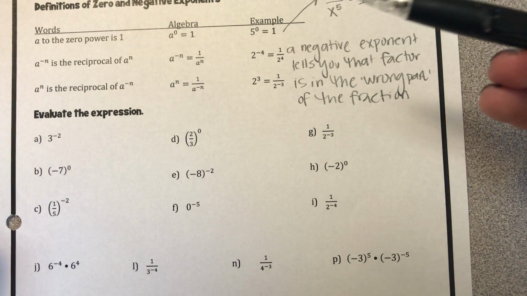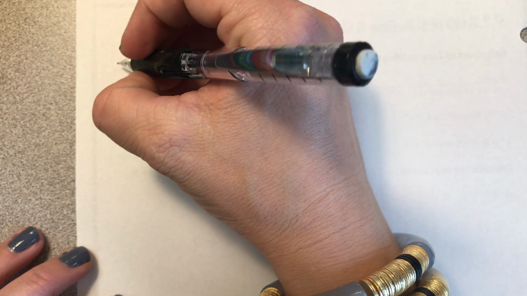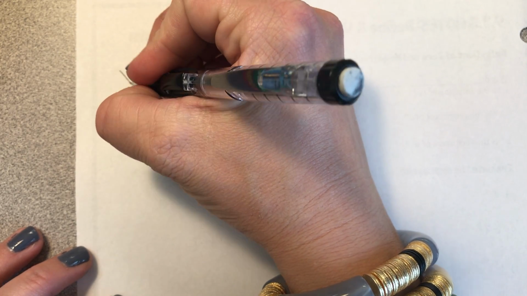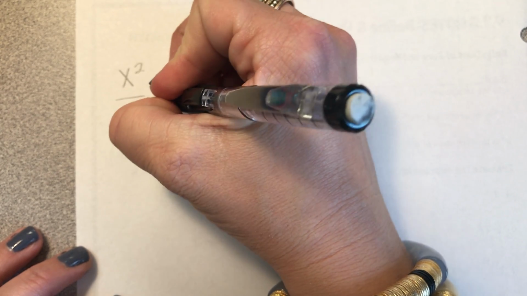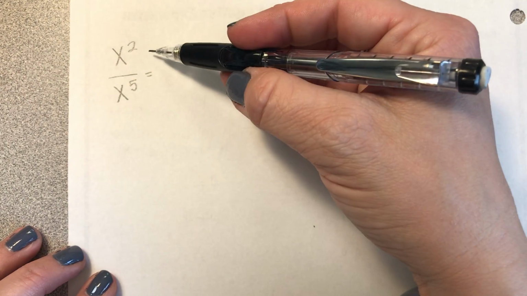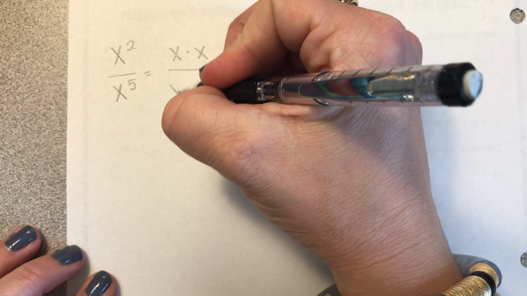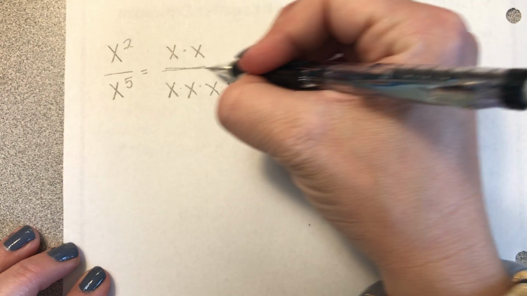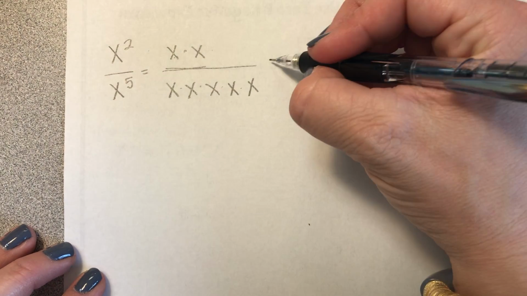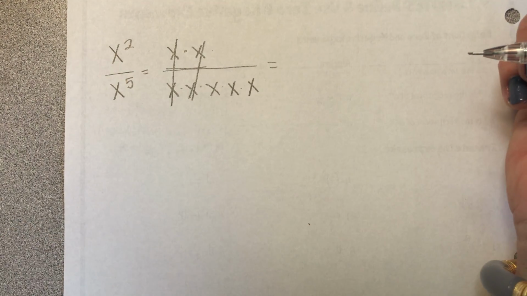I'm actually going to turn the paper over, and you can turn it over if you want and write down this example. If I told you that we had x squared over x to the 5th, are there more x's in the numerator or the denominator? This would be x times x over x, x, x, x, x. There are 3 more x's in the denominator.